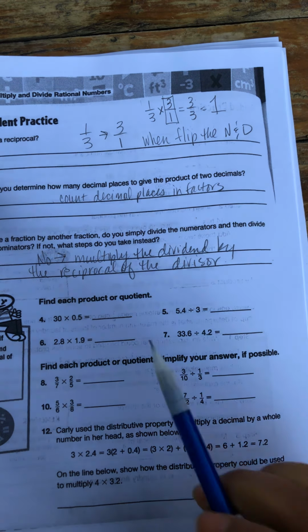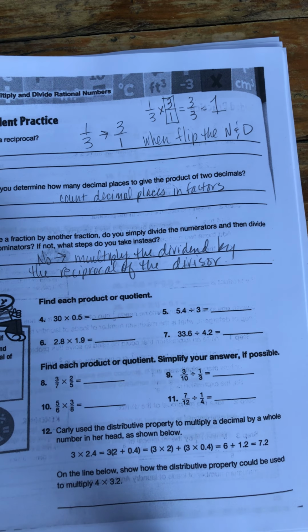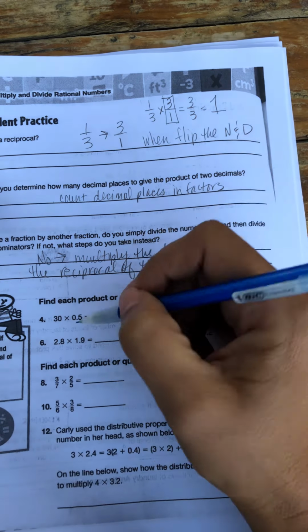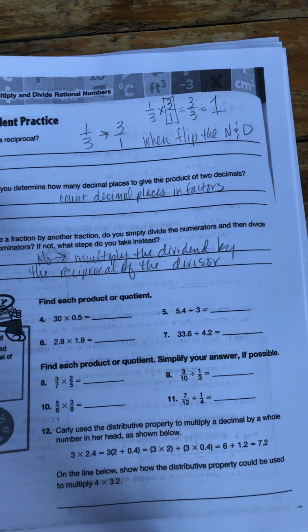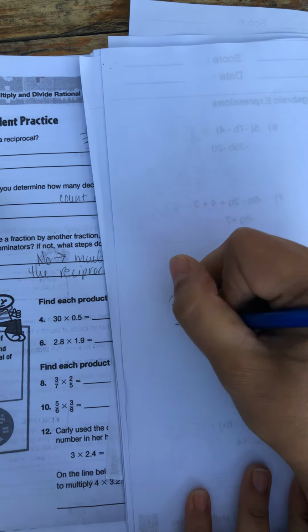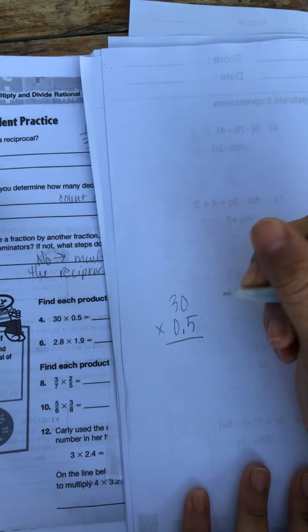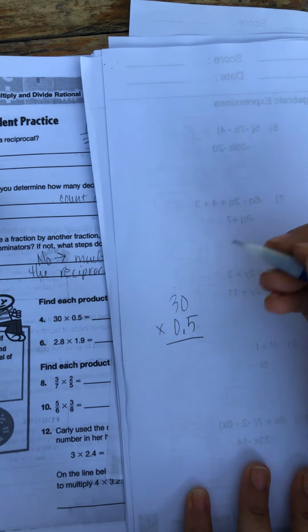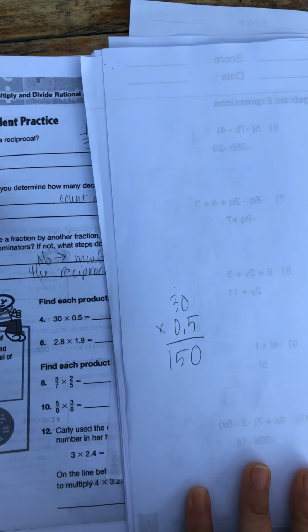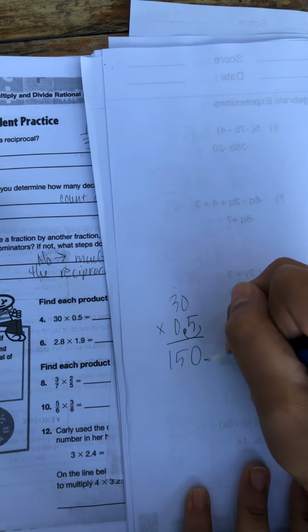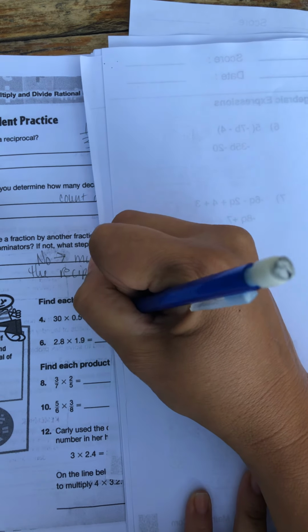Okay, so you've got quite a few problems to practice with. I would definitely do this on a separate sheet of paper. Make sure you number them so you can keep track of which one's which, or do them on another sheet of paper and then write your answer in here. So for example, for number 4, you can do 30 times 5. Well, what are you doing here? You're actually just multiplying by 5, so that's 15 or 150, but then you have to place 1 decimal there. So your answer is, and then just write it right in the answer.